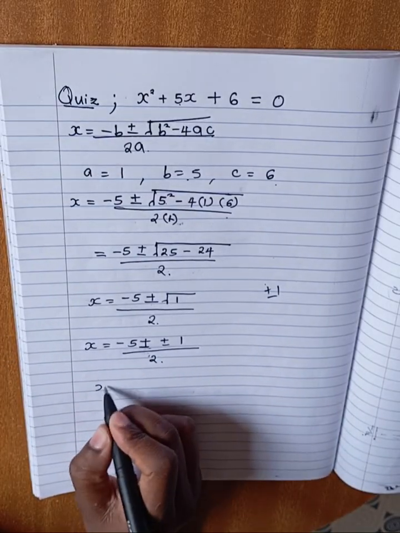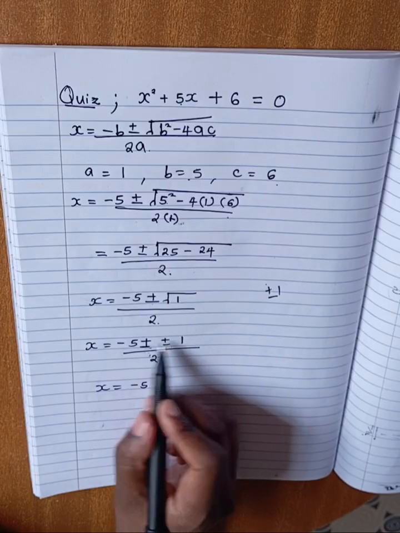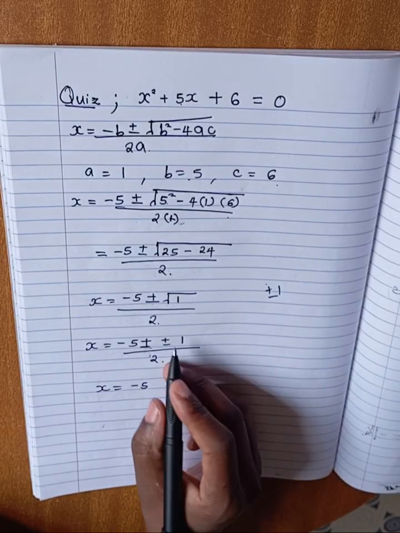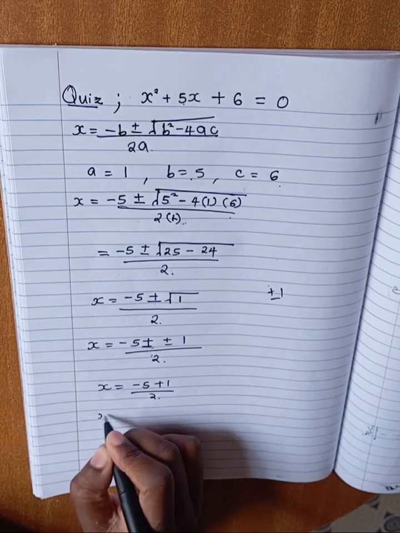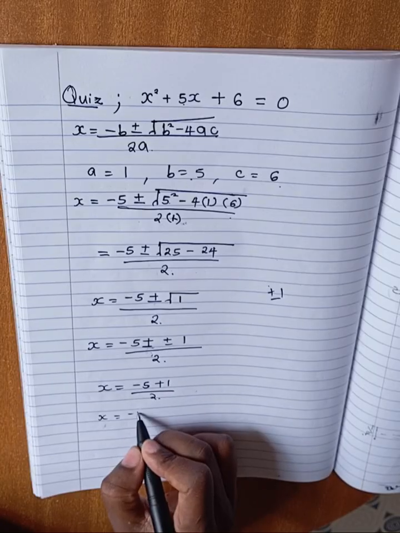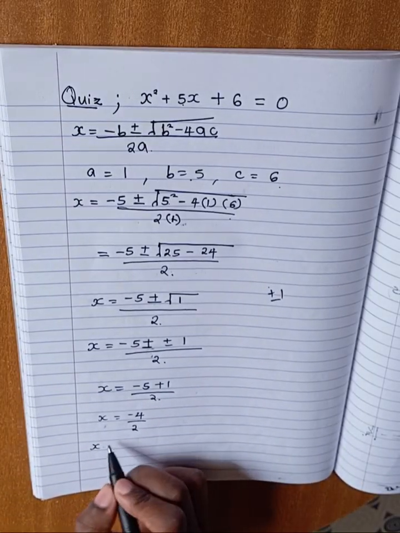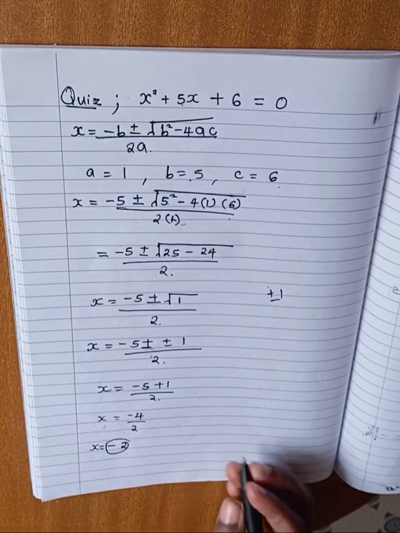So from there it is x is equal to negative 5, two operations which are plus 1 over 2. So it is x equals negative 5 plus 1, which is negative 4 over 2. So the first operation will be x is negative 2. That's the first operation.